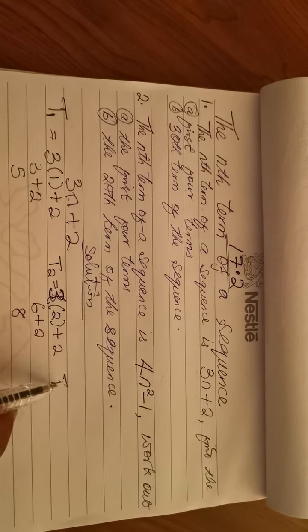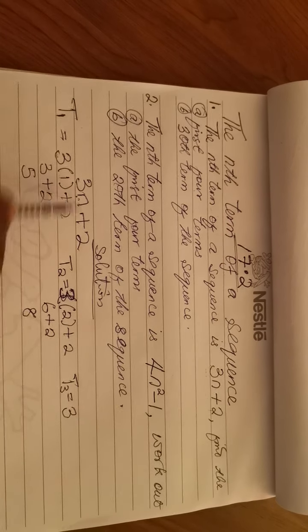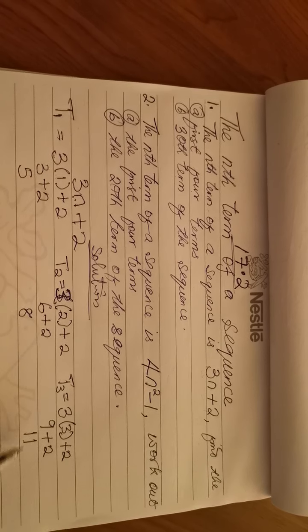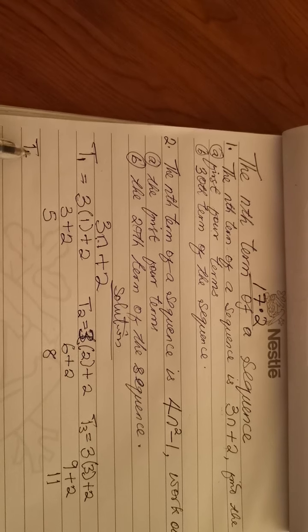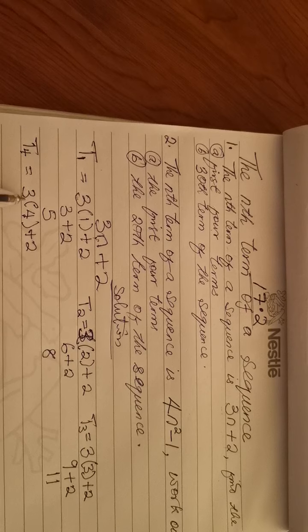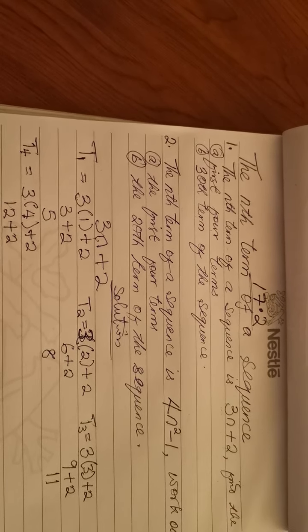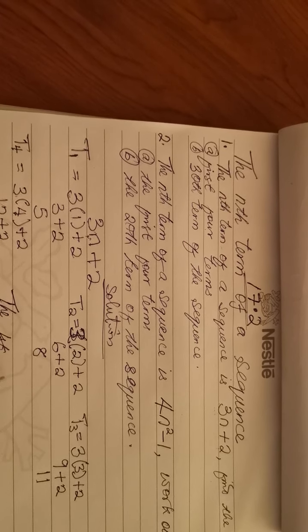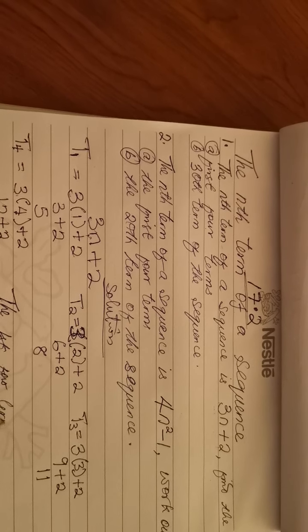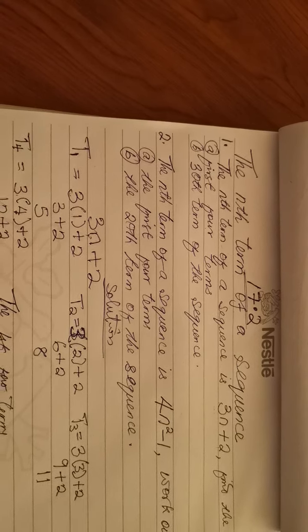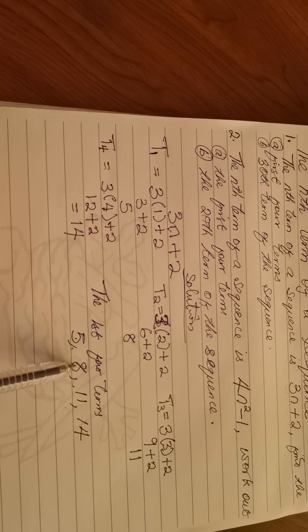Also, for the third term, my n is 3. 3 times 3 plus 2, and 3 times 3 is 9, plus 2, and that gives me 11. And my fourth term: n is 4, so 3 times 4 is 12, plus 2, and that gives me 14. Therefore, the first 4 terms we are looking for are 5, 8, 11, 14.